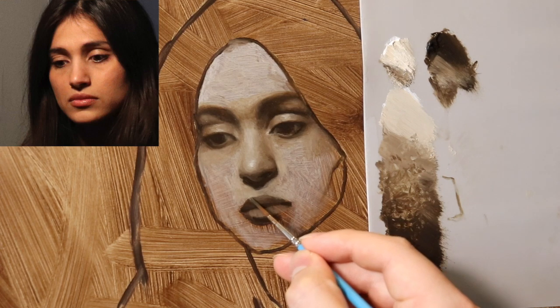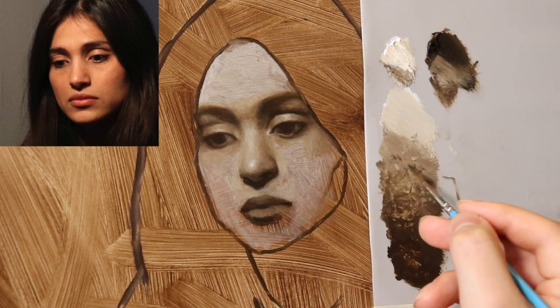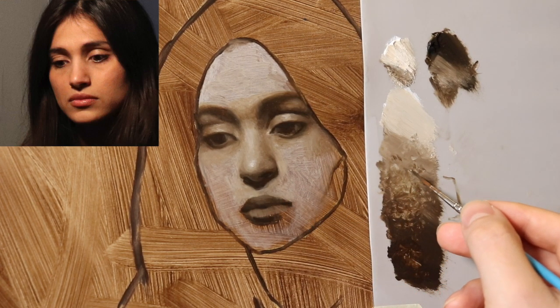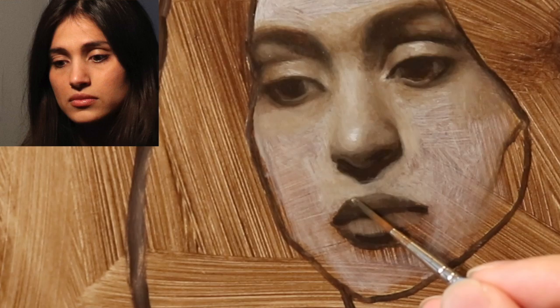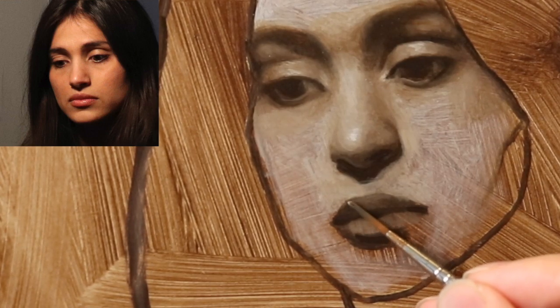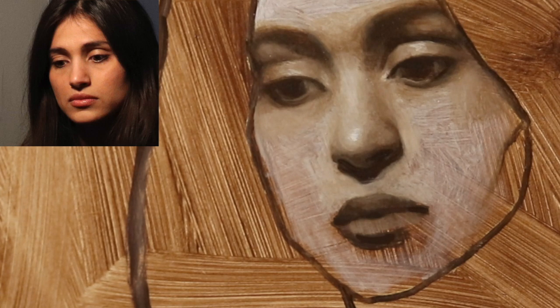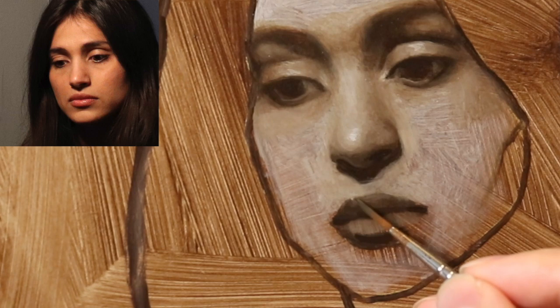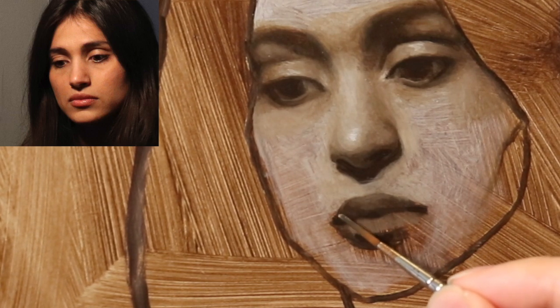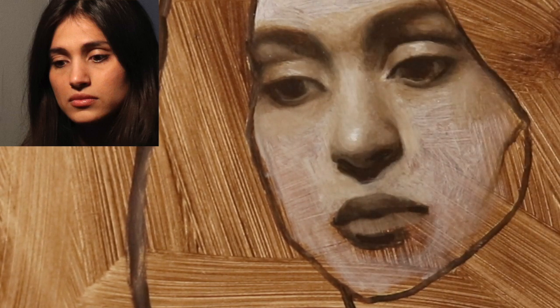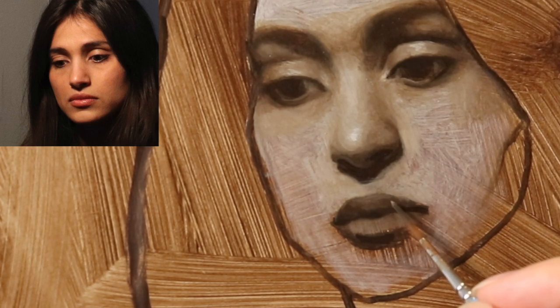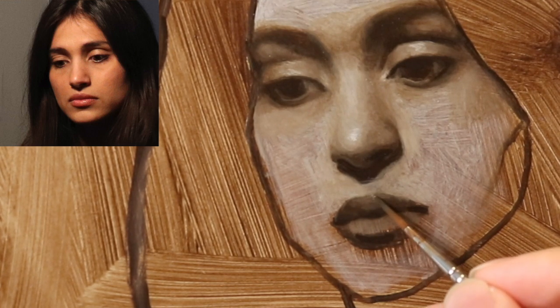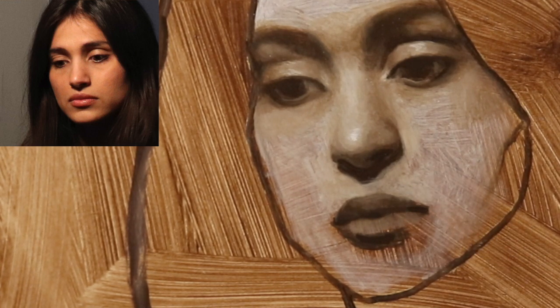So let's soften this edge here. We're going to soften it with an intermediate value. To get the illusion of form, the illusion of a three-dimensional object in two-dimensional space, such as this surface we're painting on, it's really down to the values and the edges. So this edge is soft, and this edge we're going to make a little sharper.